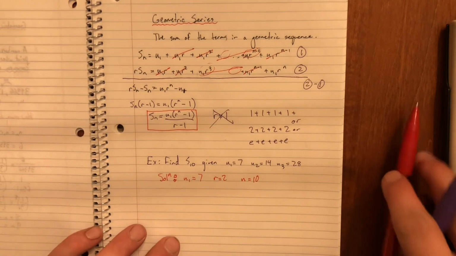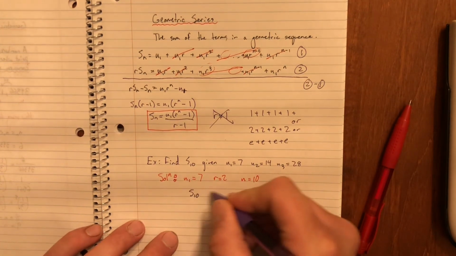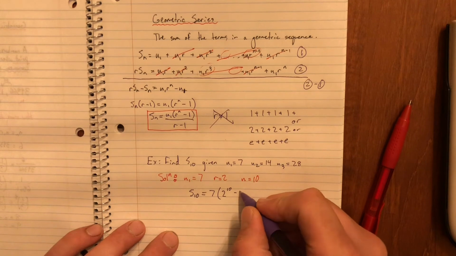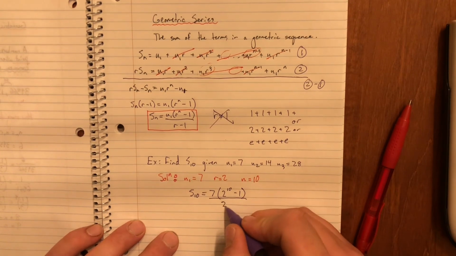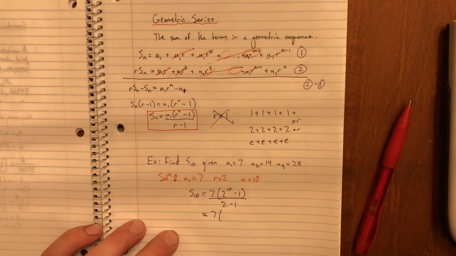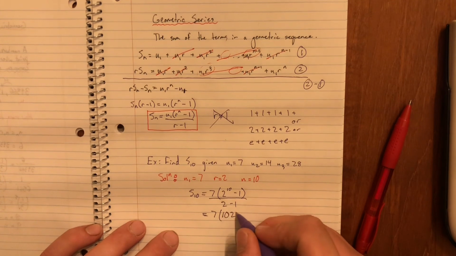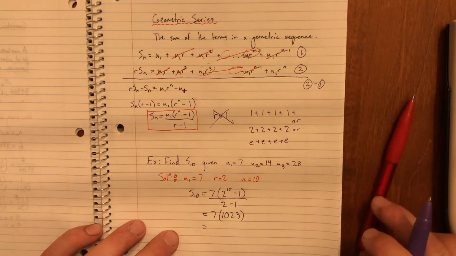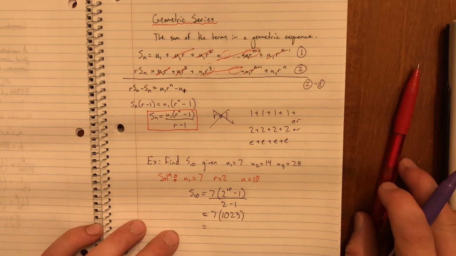And so all we're going to have to do is substitute. So S10 is equal to 7 times (2 to the power 10 minus 1) all over 2 minus 1. Well, 2 minus 1 is easy. So it becomes 7 times (2 to the power 10 minus 1). Now 2 to the power 10, 6, 7, 8, 9, 10. Is it 1024? Yeah. So 7 times 1023. So this is going to work out to be 7,161.